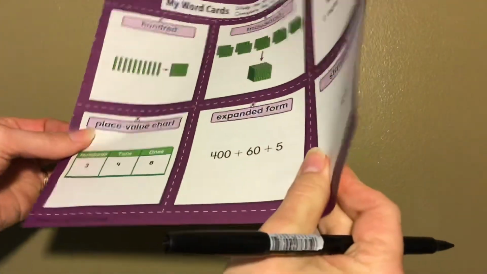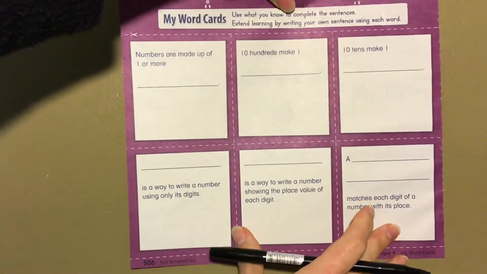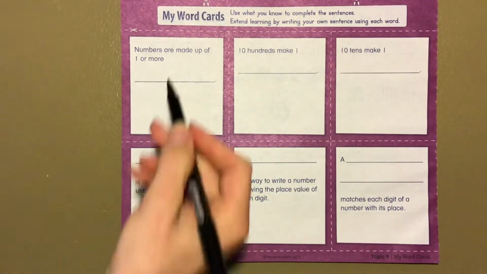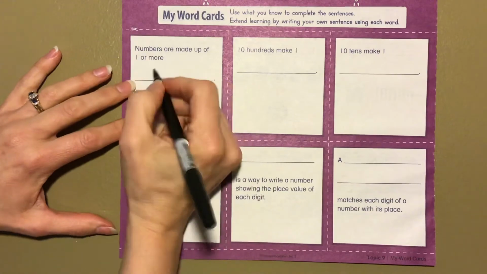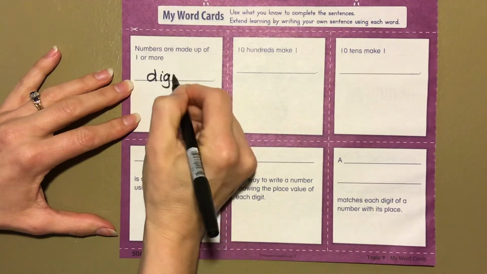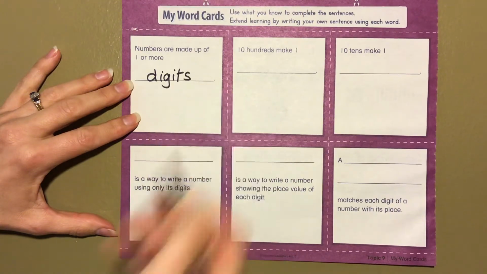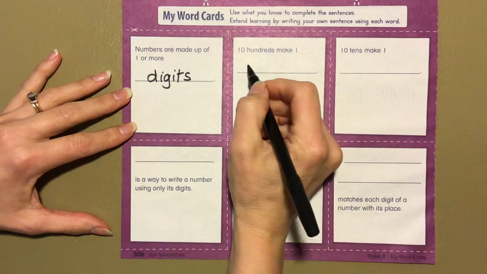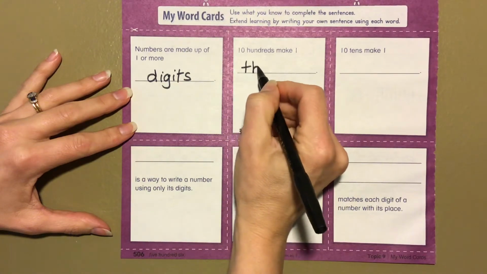All right, let's go ahead and take a look at our back page here. Okay, so our back page here says numbers are made up of 1 or more digits. D-I-G-I-T-S. Okay, 10 hundreds make 1,000.